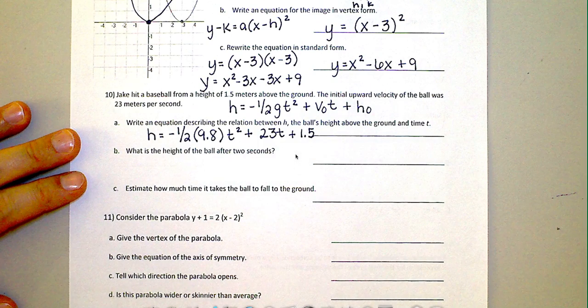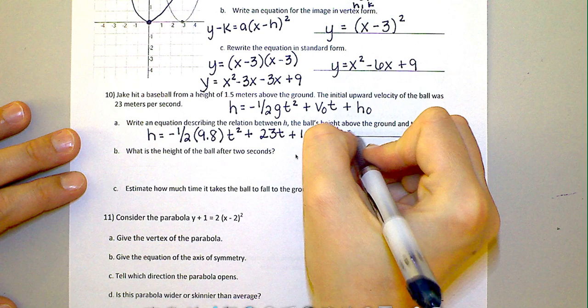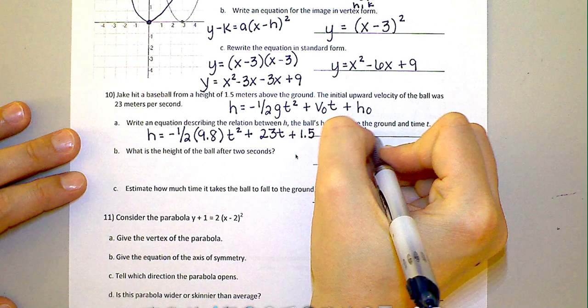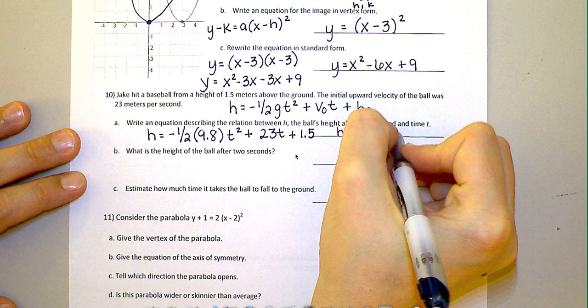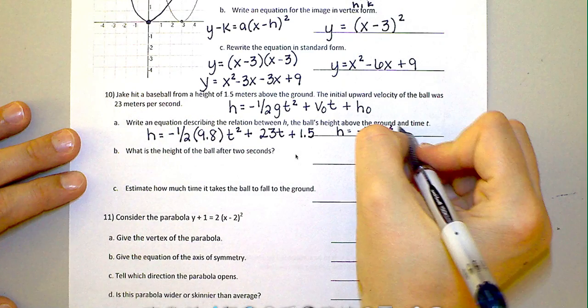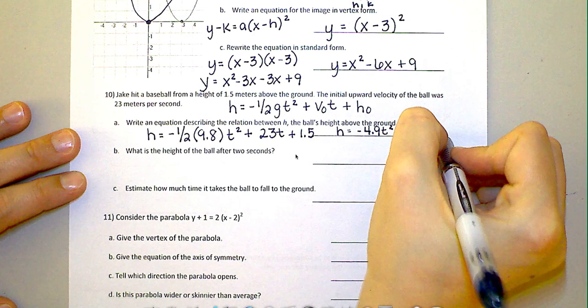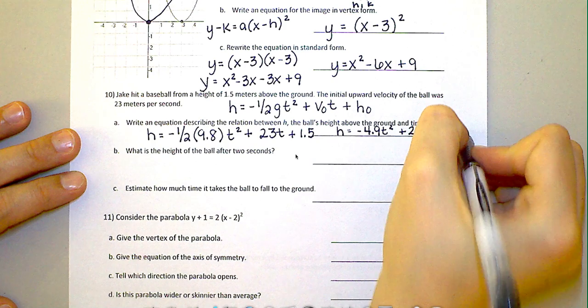Okay. Now the only thing I would probably do to that to simplify it a little bit is write h equals negative 4.9 t squared, and all I did to get that was do negative 1/2 times 9.8 plus 23t plus 1.5. And that's your equation.